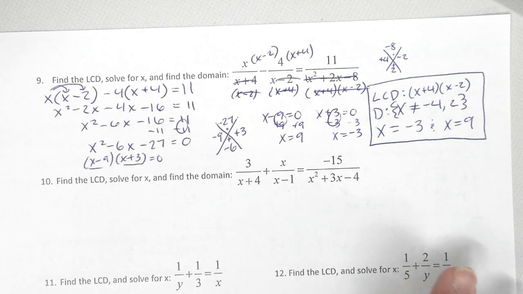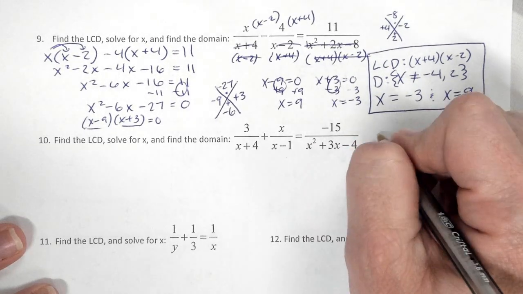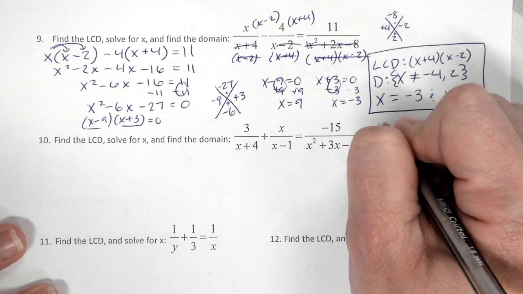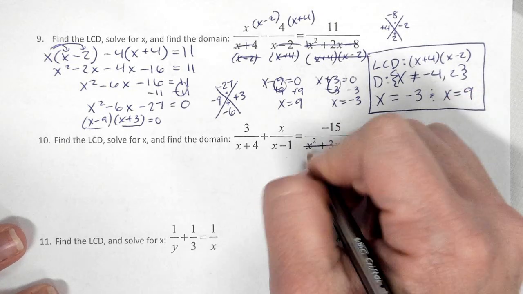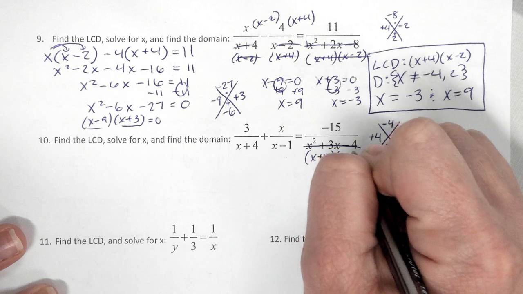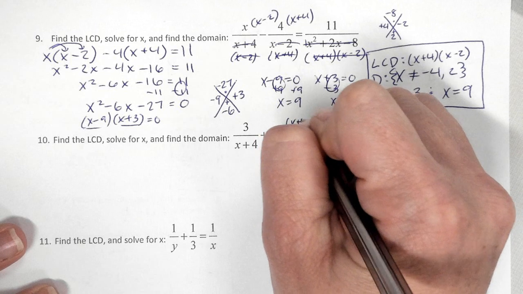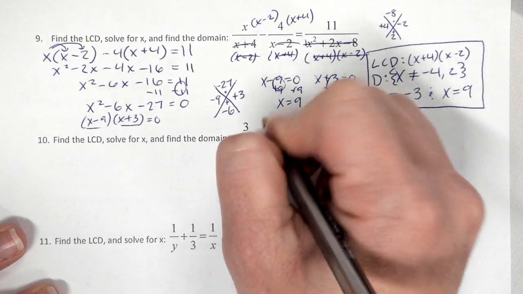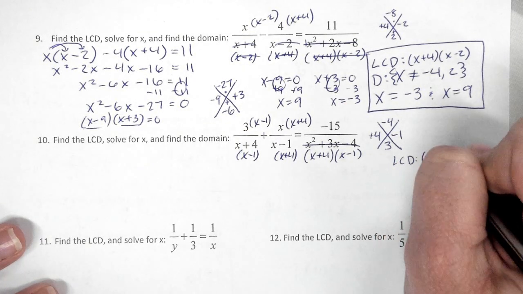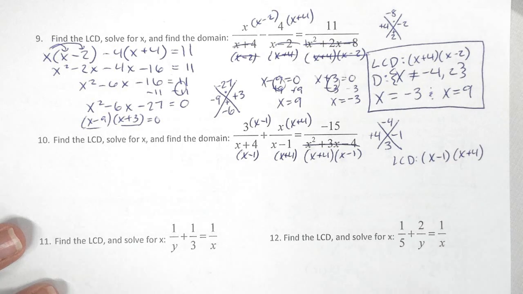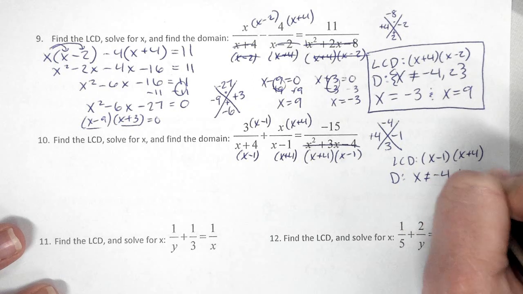Number 10 is very, very similar. We've got to factor this denominator. A times c is negative 4, b is 3, so it's going to be positive 4, negative 1. The minus 1's already here, so this needs x plus 4. This needs x minus 1. So my LCD is x minus 1, x plus 4. My domain: x cannot equal negative 4 or positive 1.